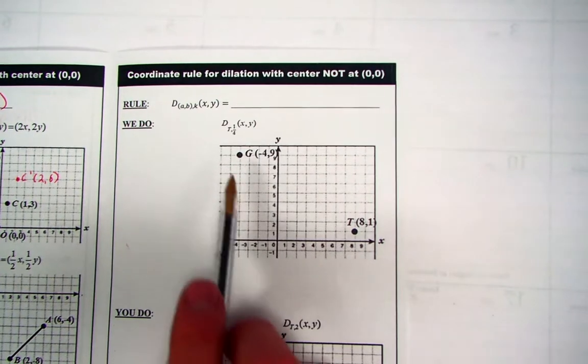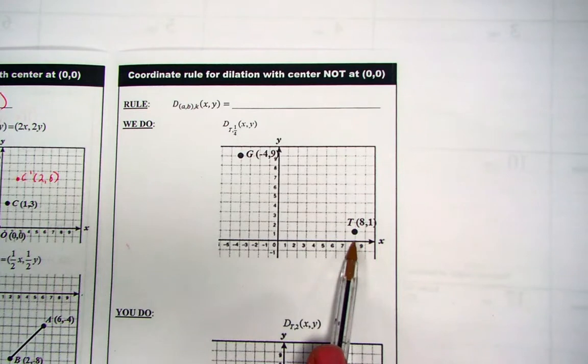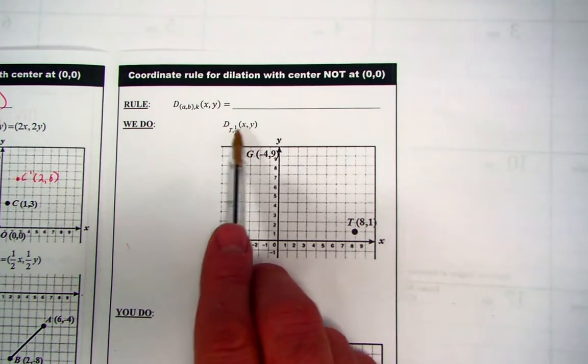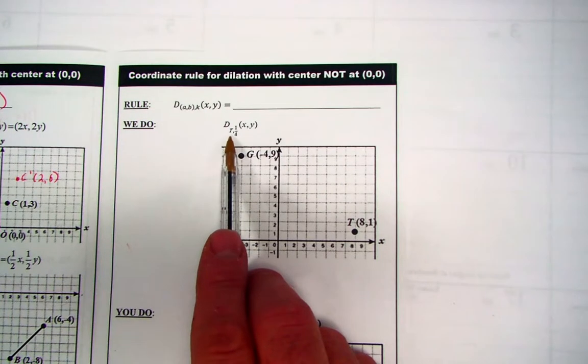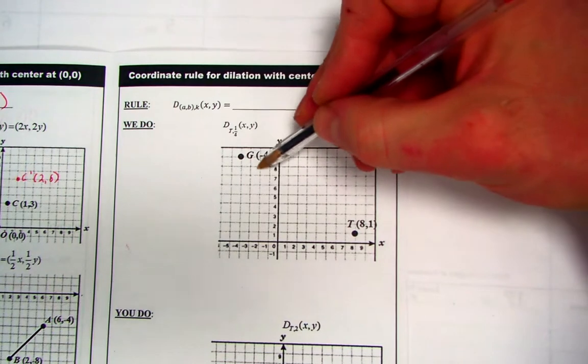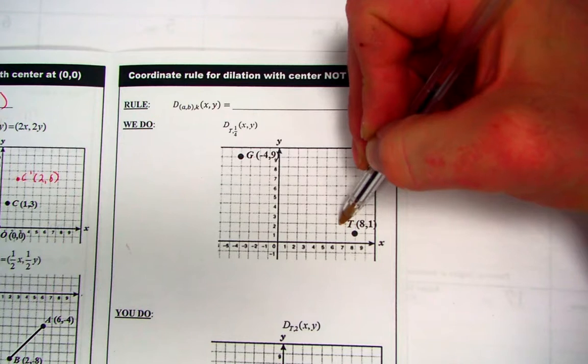This time we're going to dilate a point with a center that's not at the origin. So that's what this says. It says dilate a point by a factor of 1/4 whose center is at T. Okay, so that means we're going to bring G in closer. And the new distance to G is going to be 1/4 of the original distance.